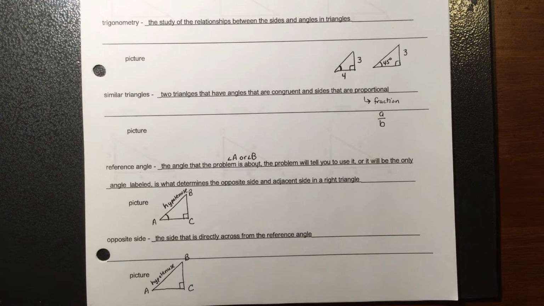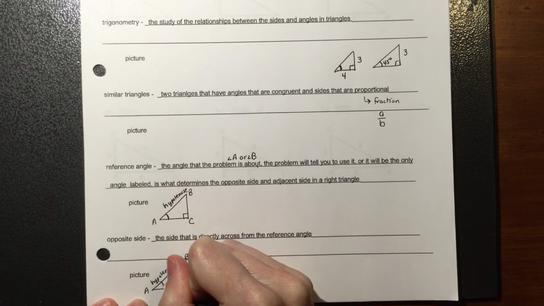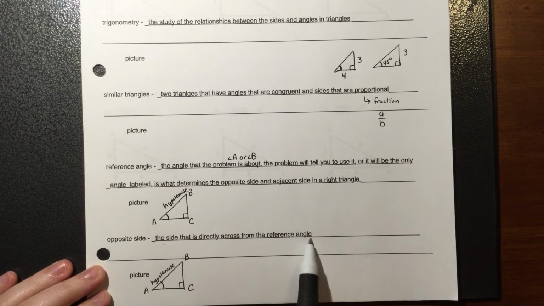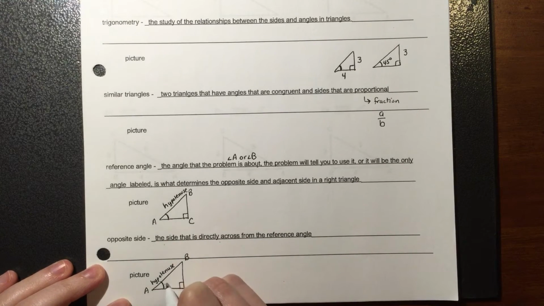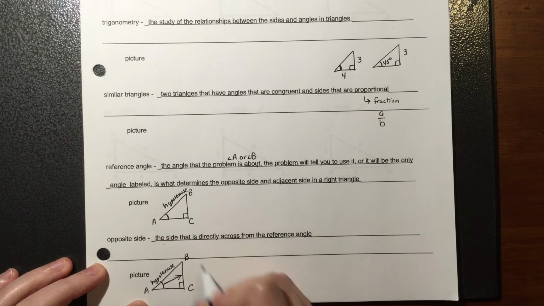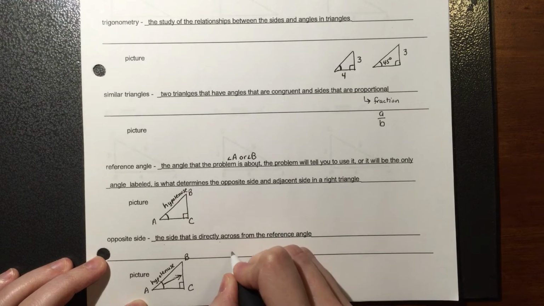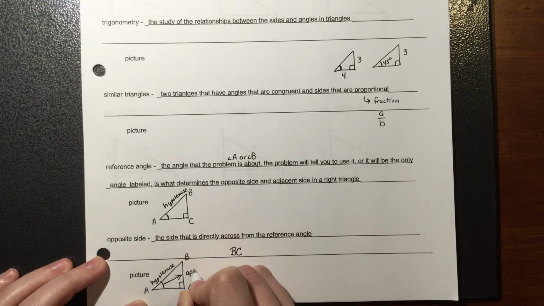And if you remember the conversations that we've had about comparing side lengths, opposite is still going to mean the same exact thing. It is the side that is directly across from the reference angle. So if we look for the side directly across from that reference angle, the opposite side for this triangle with the reference angle A is going to be BC. That's our opposite side.